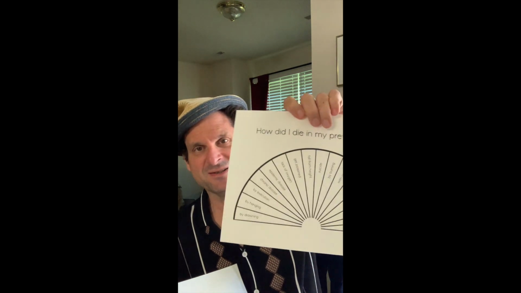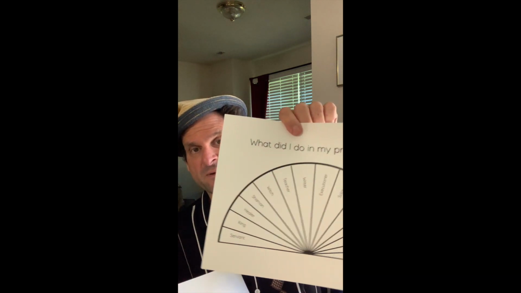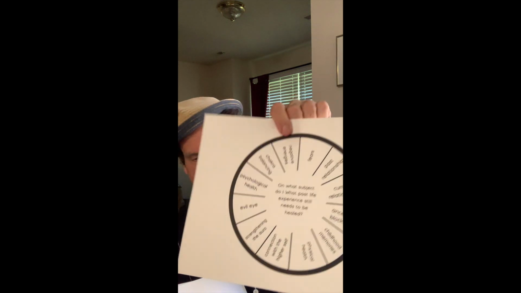I like this. There's one that says "by being," and then inserted. I don't know if you're supposed to just put what I don't see on this is natural causes, so maybe that's where you would put that. What I did in my previous life. What century did I live in? Who from my past life is in my current life? What subject from my past life experience needs to be healed?